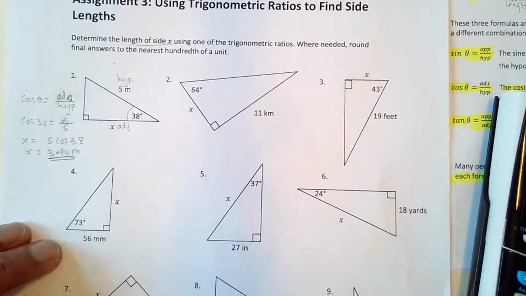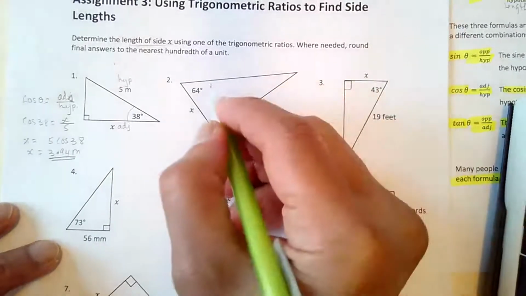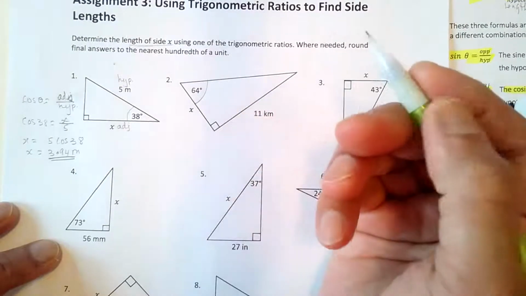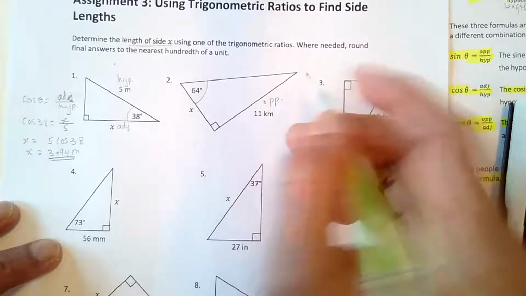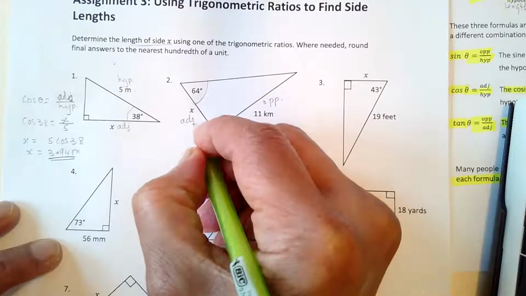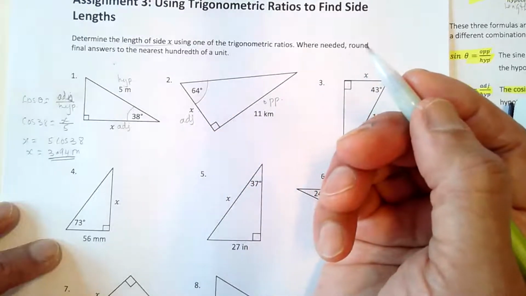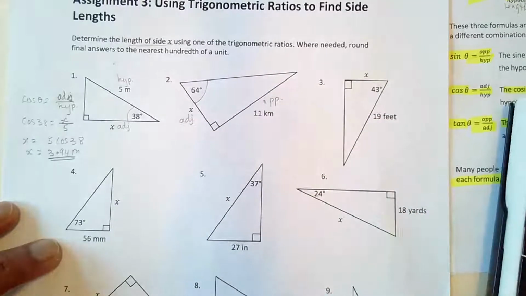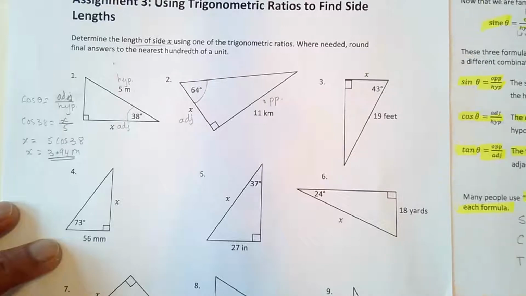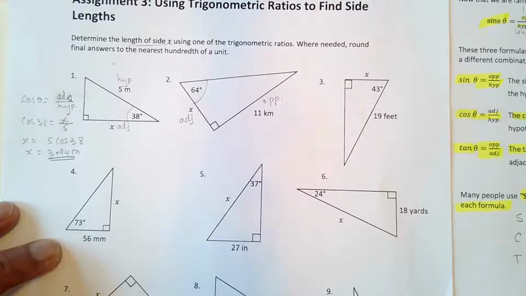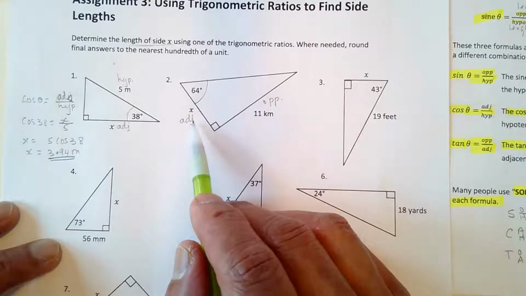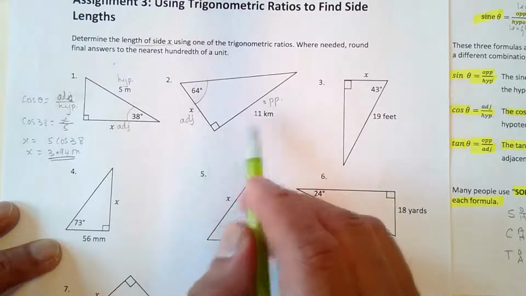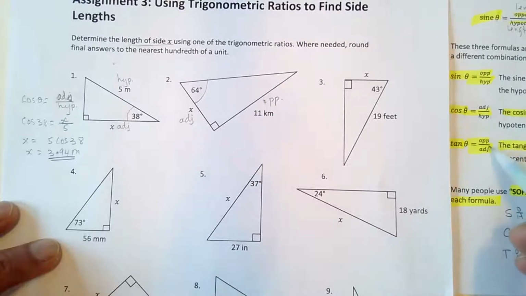So let's look at question 2. So this is my angle here. So this is opposite and adjacent. So I'm asked to find the adjacent side. So back to my trig ratios here. I'm looking to find which one of the trig ratios has adjacent and opposite. And the only one is tangent.